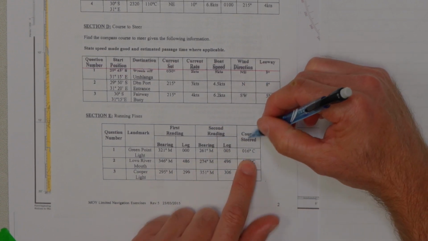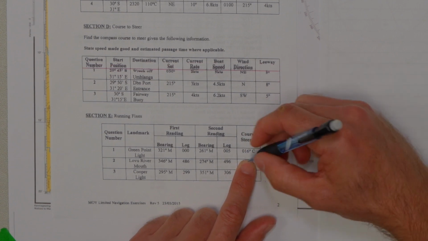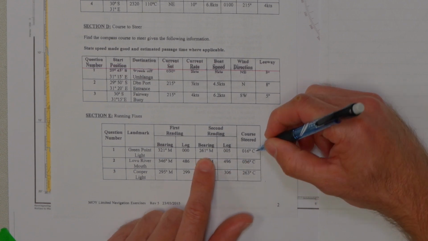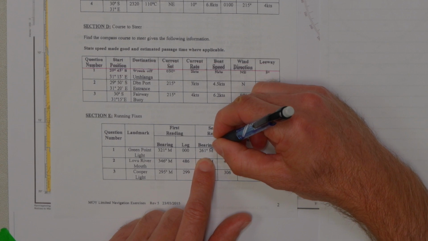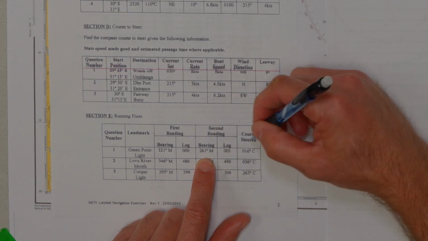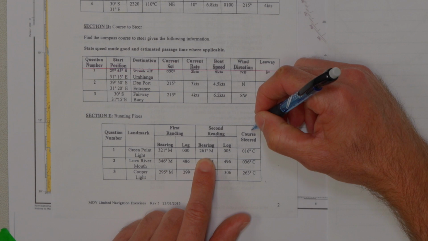They've also given us a course to steer, a course steered in between the 2 bearings. And note that this is degrees compass using the ship's steering compass, whereas these are degrees magnetic using a handheld compass for convenience when shooting the bearings. We're going to have to convert these all to true, carefully keeping track of those units before we get started.